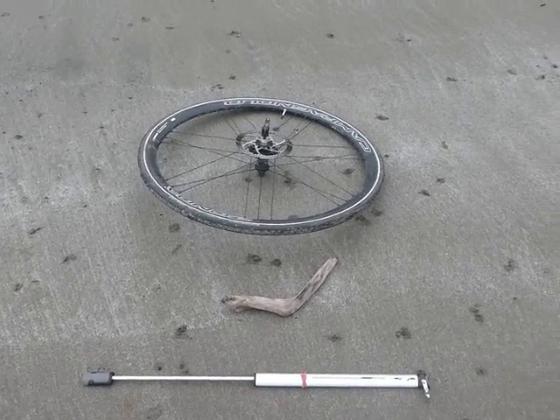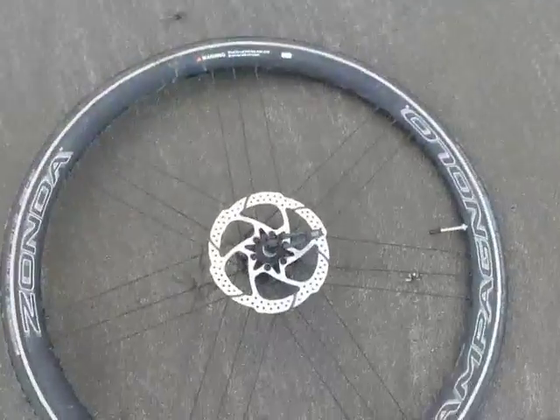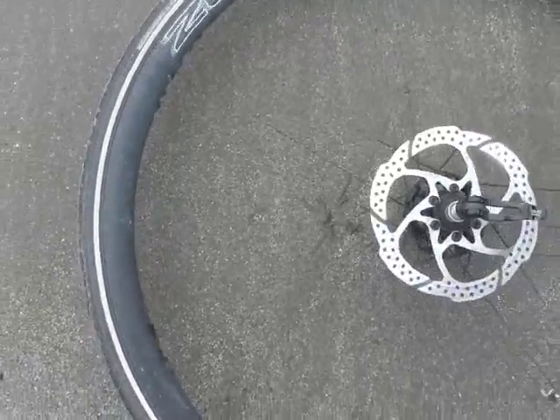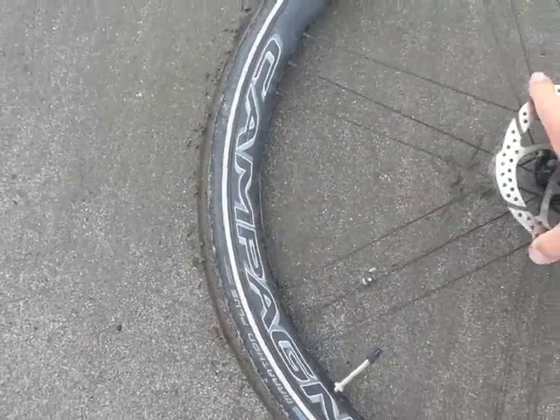Okay, so here's my equipment, as promised, and off we go, one-handed. First of all, I place my wheel in the sand, not too much damage done to it, I hope, and describe a circle. There we are. Remove the wheel.